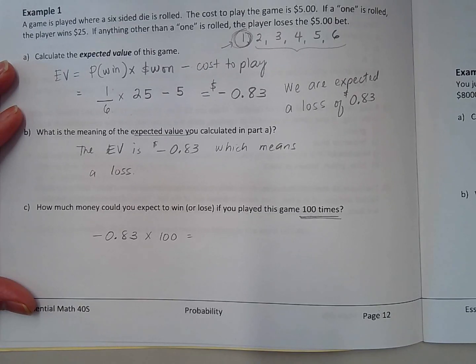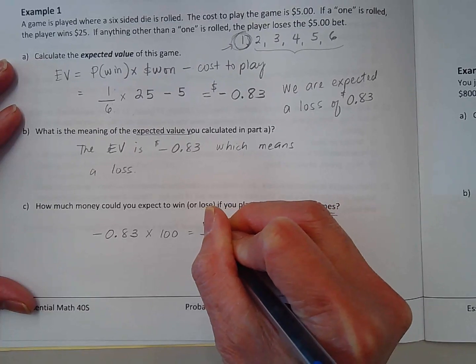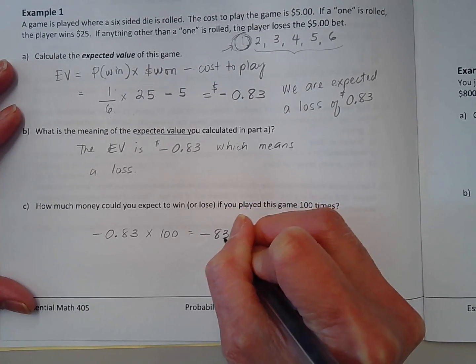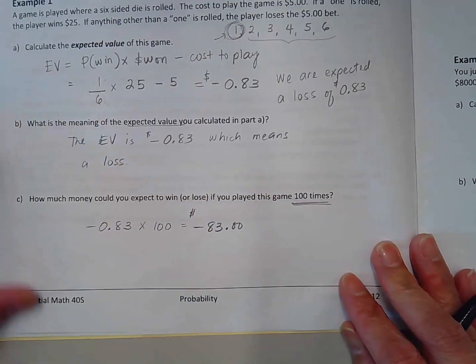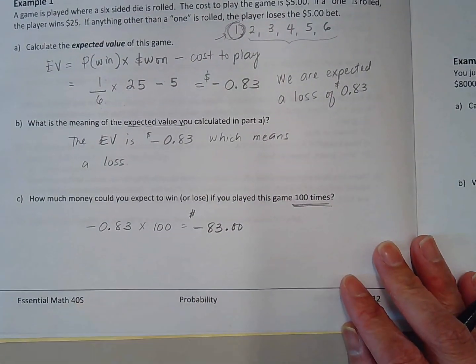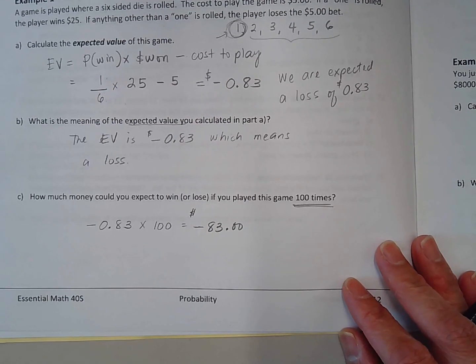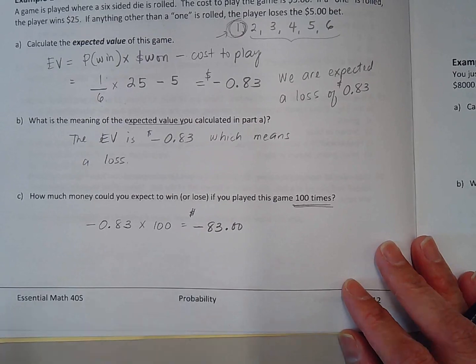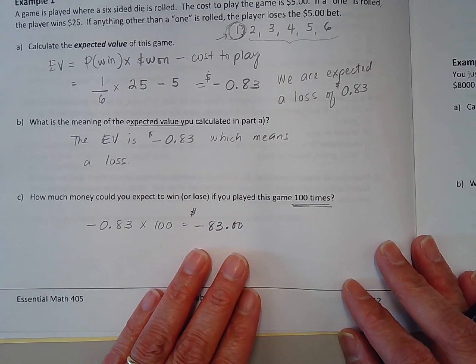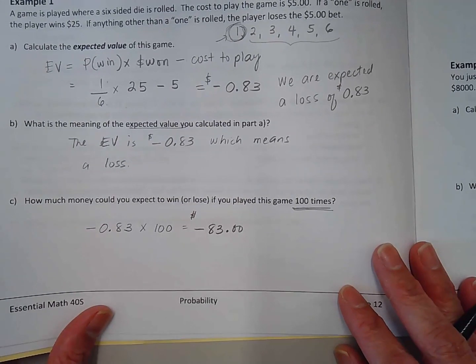So we're going to expect to lose $83. If we keep playing the game, we're expected to lose $83. It's not a good game.